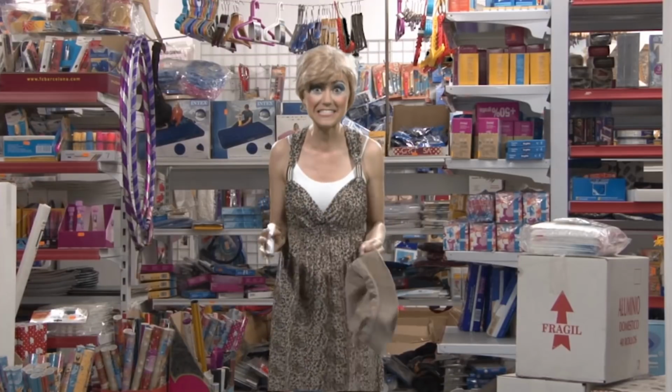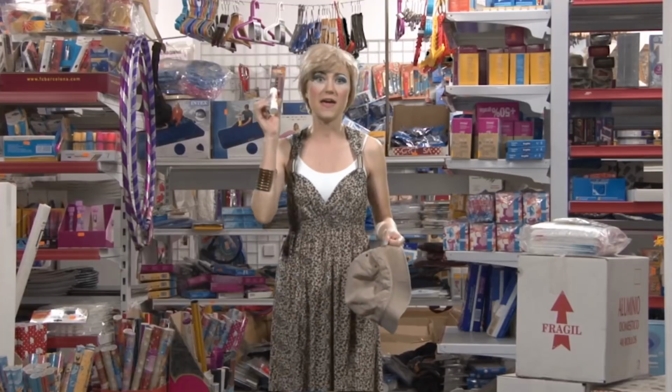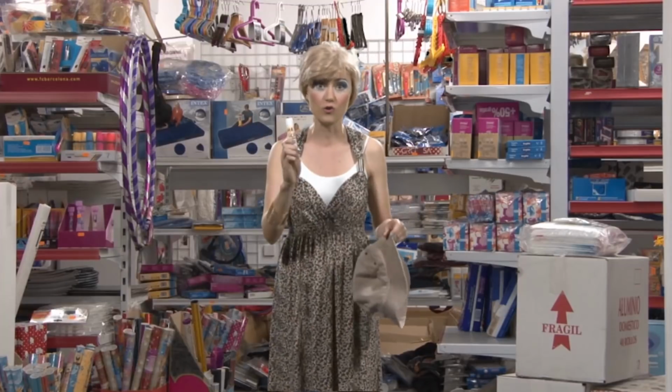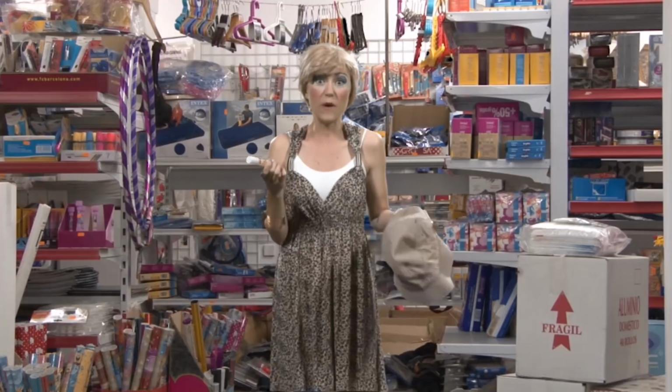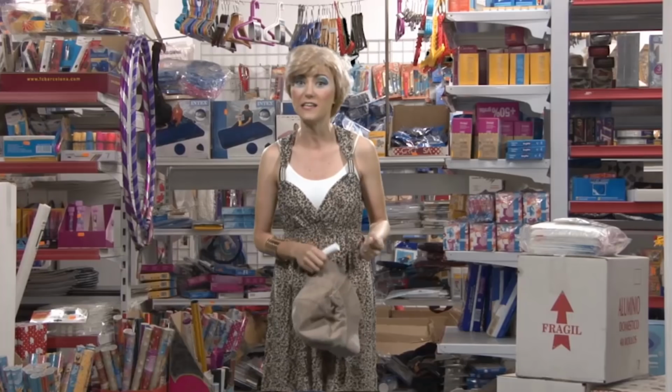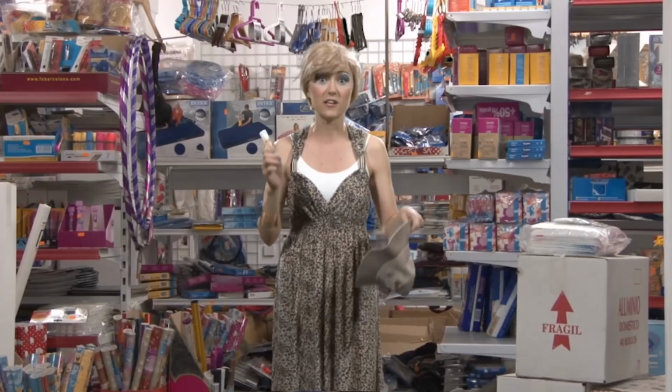Hi, and welcome to the shop that sells everything you need when you need it. Today I have a fantastic new product. Pegamento para gorros. Hat glue. For when it's a little windy. Para cuando hace un poco de viento. Dilo conmigo. For when it's a little windy.